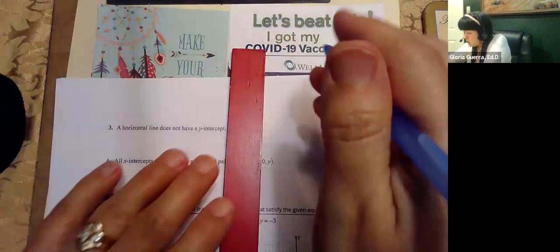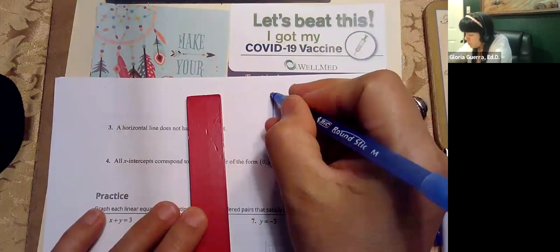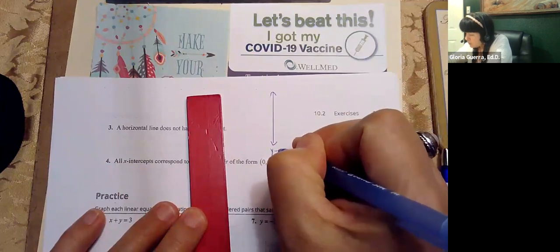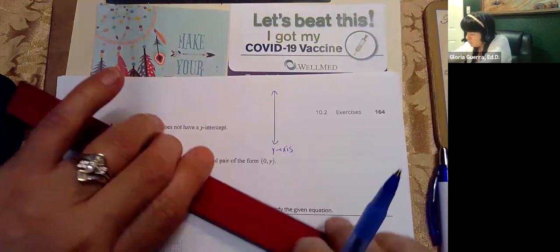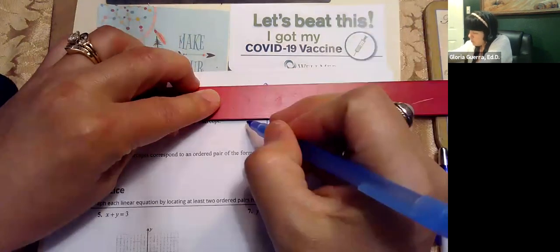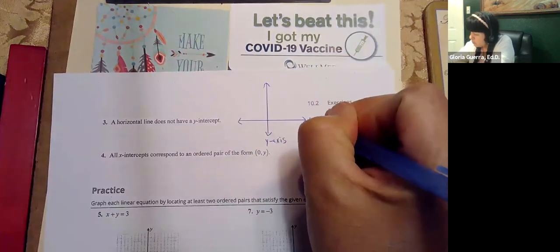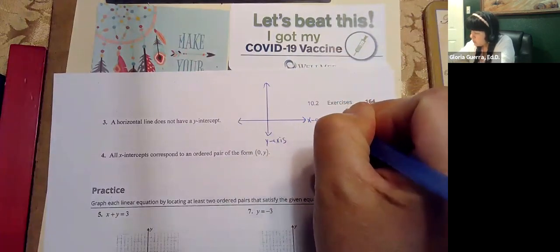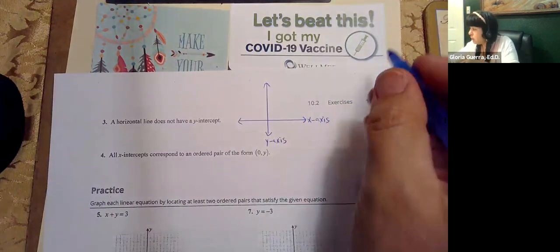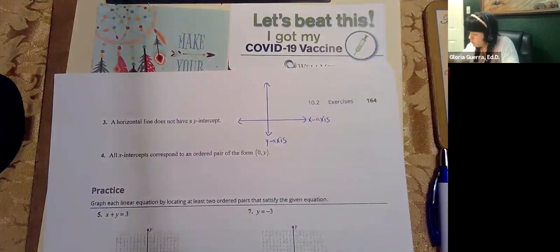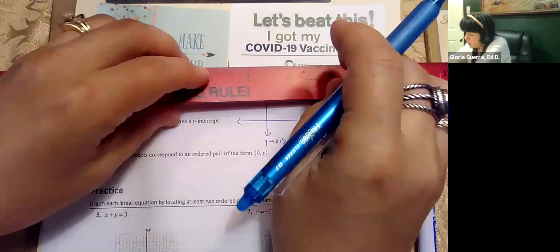Here's the x-axis and the y-axis. Okay, and then let's say I draw a horizontal line here.